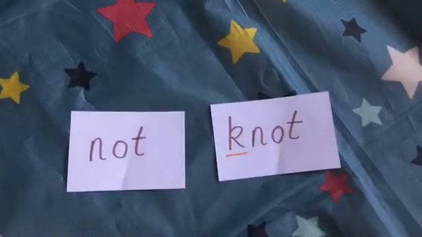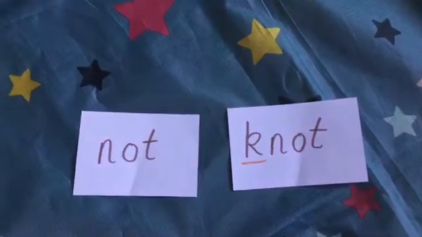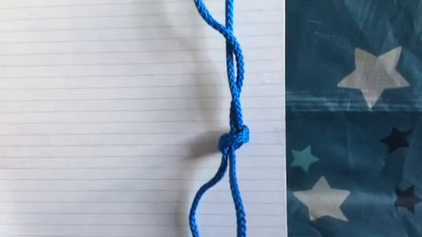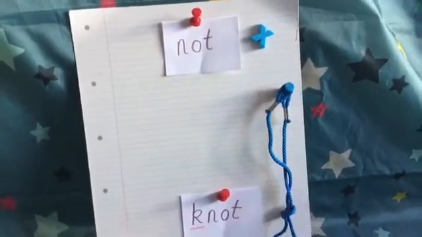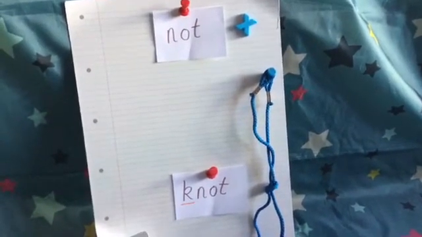So what I want you to think about now is, again using some clues, which word you would use for which item. Here we have a cross, as in, no, that is not what you do. And here we have a piece of string with a knot. So I want you to think about which one of these words you would use for these two things. And here you can see the two words correctly positioned next to the correct clue.